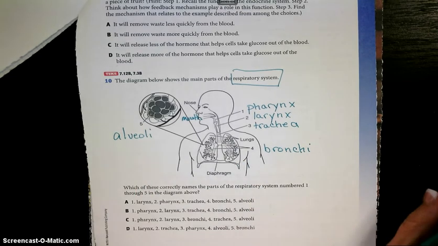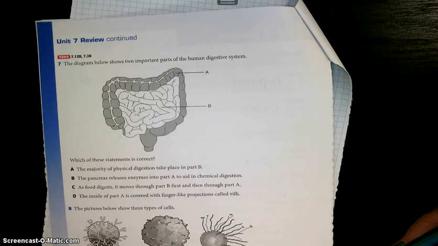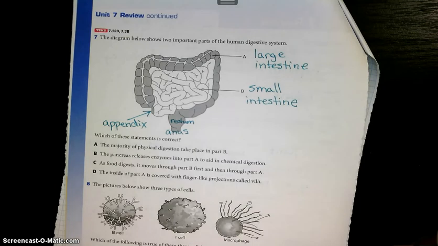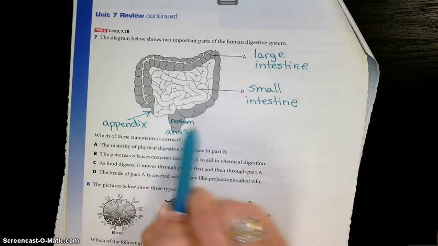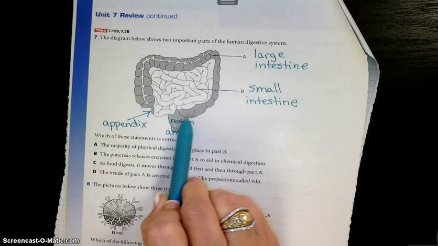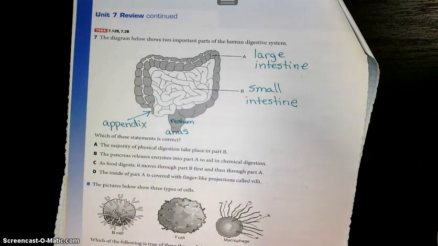At the end of the bronchi, they actually branch off again into bronchioles, and at the end of those there's the alveoli. Here you should recognize these as part of the digestive system. This is the intestines. Label them. So we have the large intestine and the small intestine. This little finger-like thing is called the appendix. The bottom of the large intestine is the rectum, and the exit is the anus.